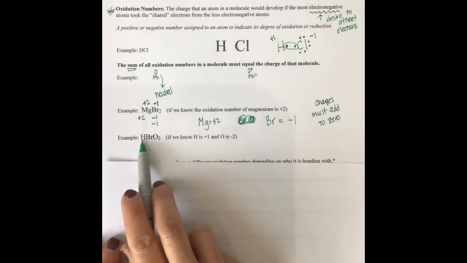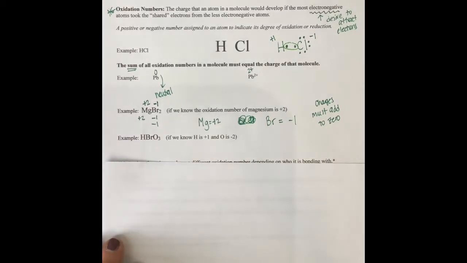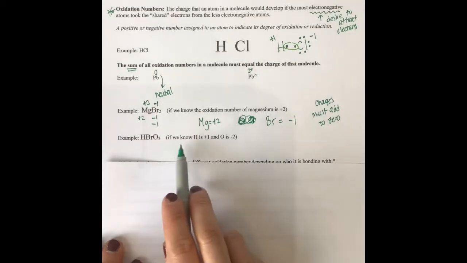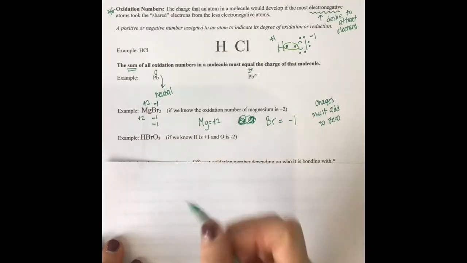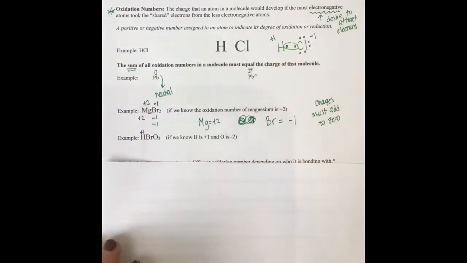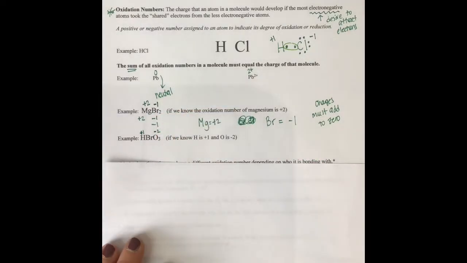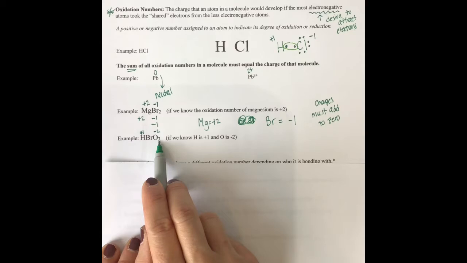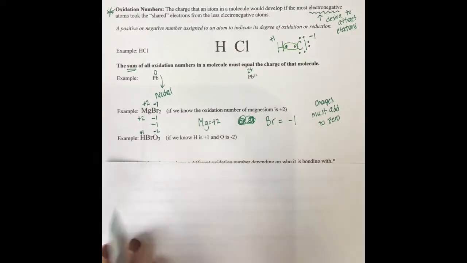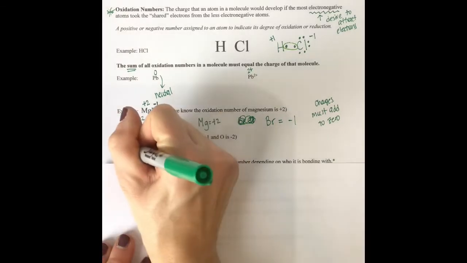All right, let's jump into one where we have 3 different elements to work with. Here it tells us we know hydrogen is going to be a +1, so I want you to put that right over the top. It also tells us that oxygen is a -2, but there are 3 of them. So let's write this out down below and figure out what bromine has to be.